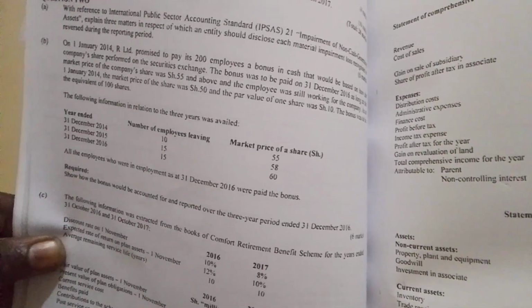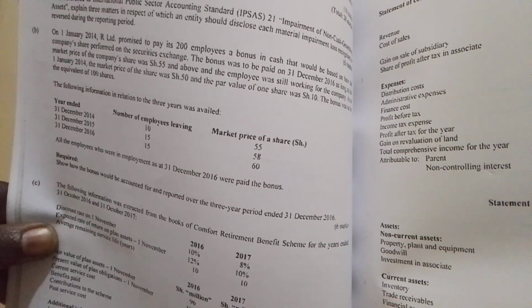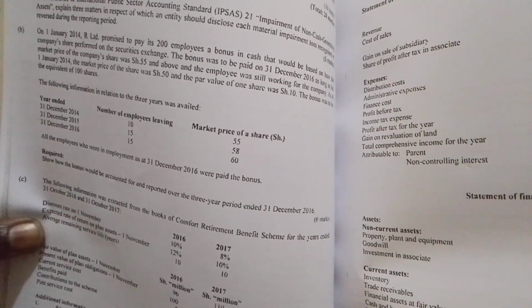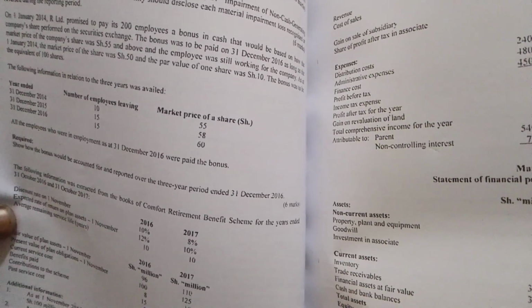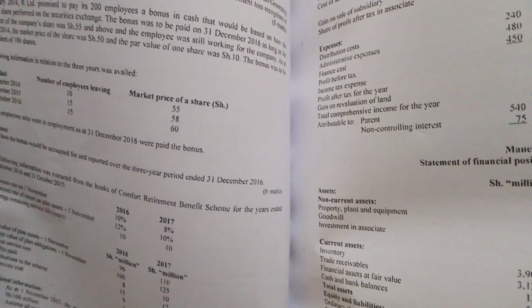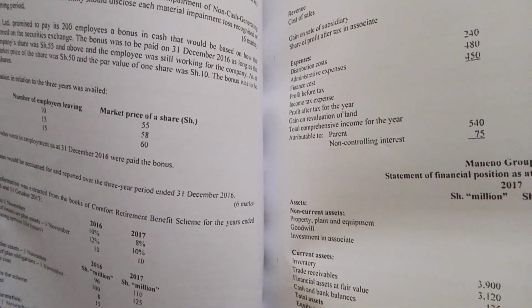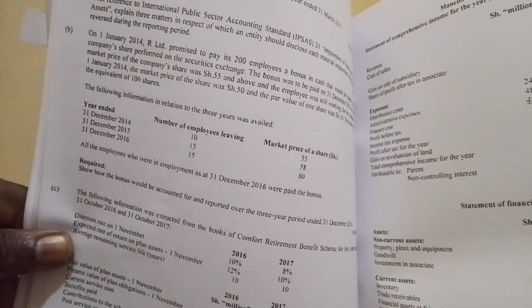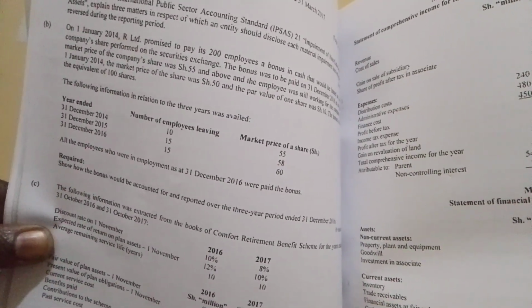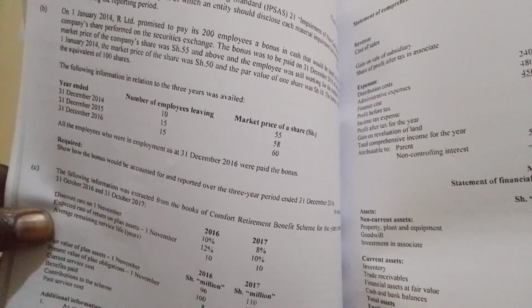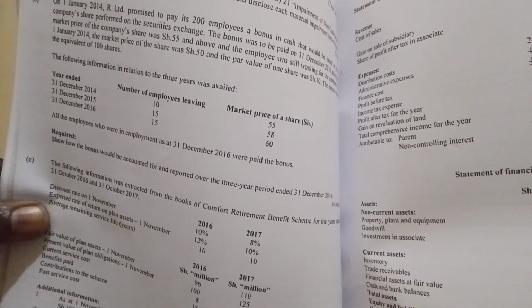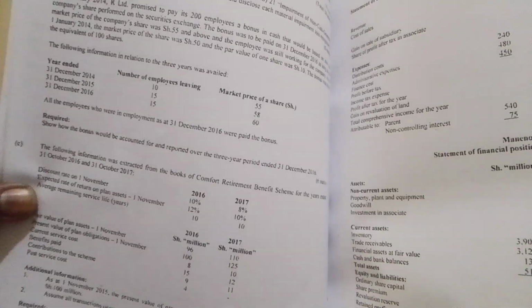As at 1st January 2014, the market price of the share was shillings 50, and the par value of one share was shillings 10. The bonus was to be the equivalent of 100 shares. The following information in relation to the 3 years was availed.